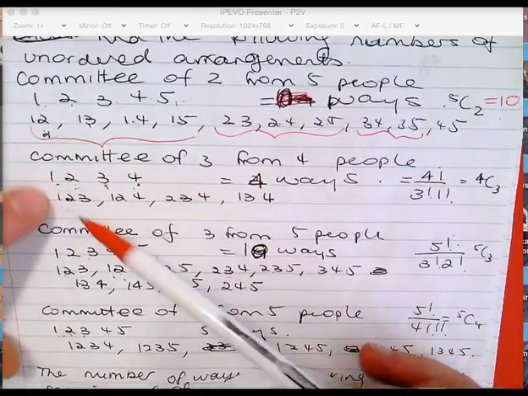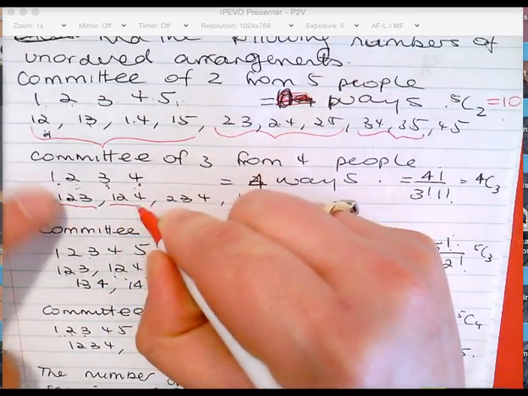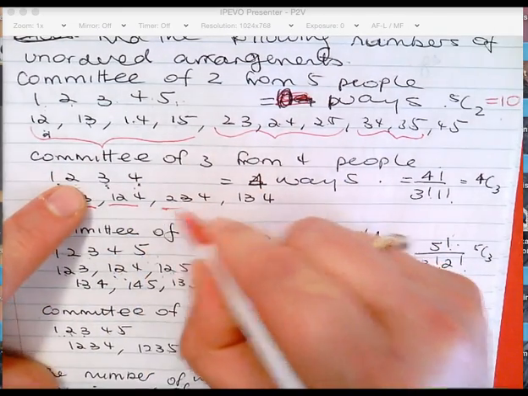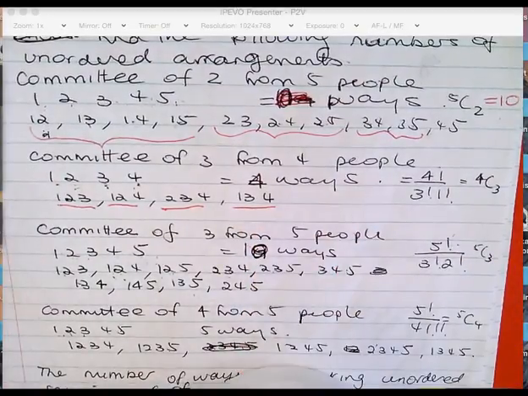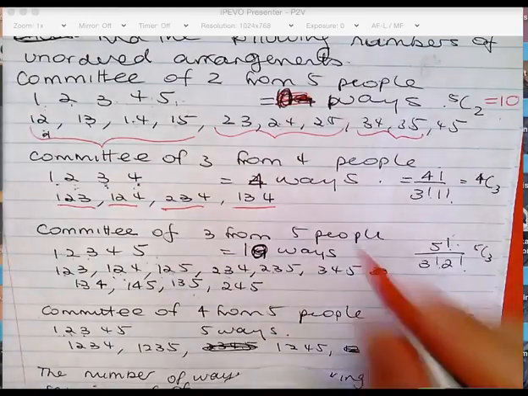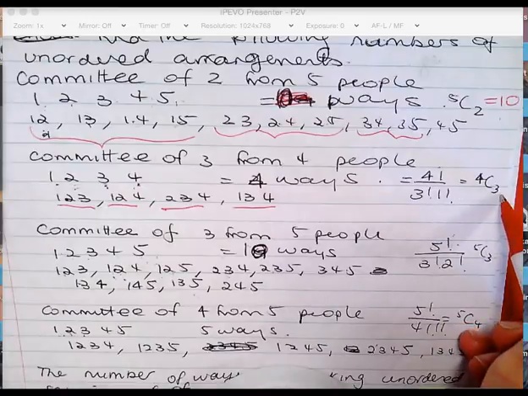I could have people 1, 2, 3, or the first, the second, and the fourth person, or the second, the third, and the fourth person, or the first, the third, and the fourth person. In other words, in each committee, 1 person misses out. So there's 4 ways of doing it, which is 4 choose 3.